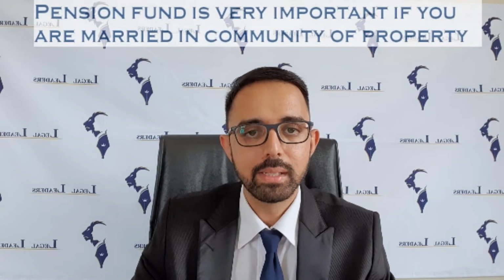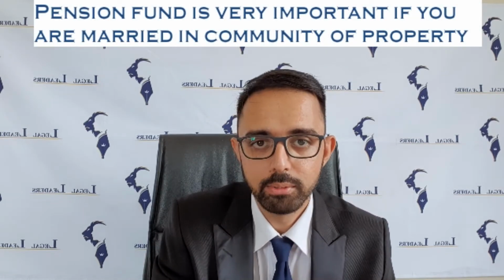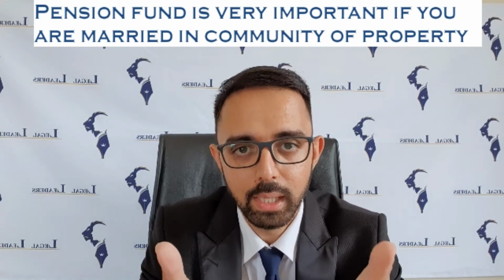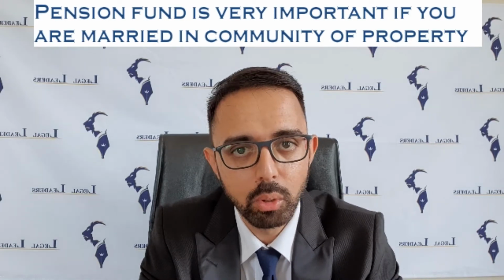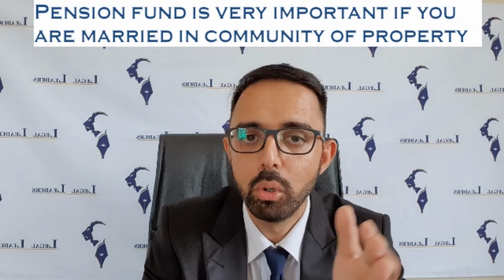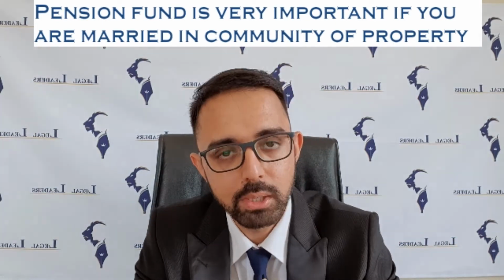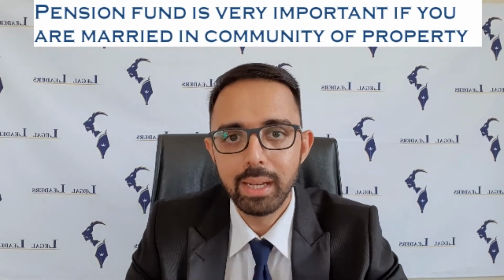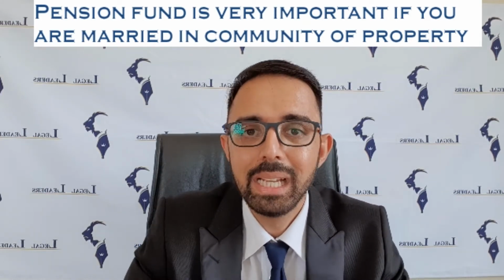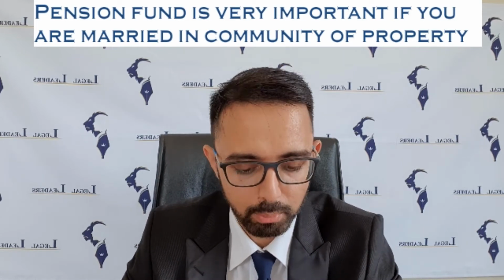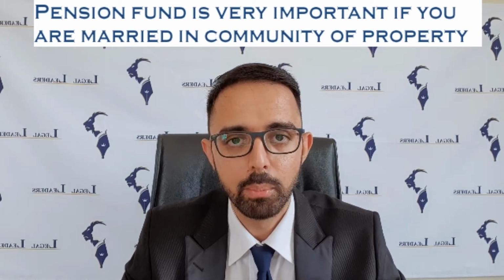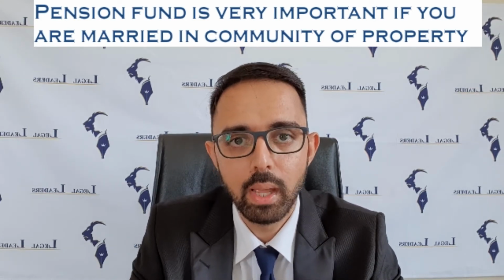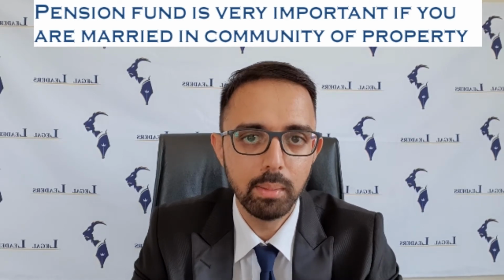So the next aspect deals with pension fund. You're only going to select this aspect generally if you're married in community of property. If you're married in community of property, then your husband or your wife is entitled to 50% of your pension fund, and you are also entitled to 50% of their pension fund. So the next paragraph deals with pension funds, generally if you're married in community of property. If you're not married in community of property, then you can just say the parties agree to have their own pension interest and that each party will keep their own assets and liabilities.